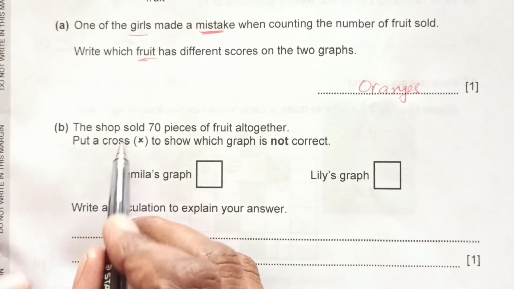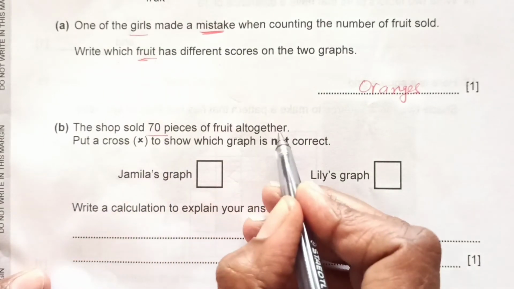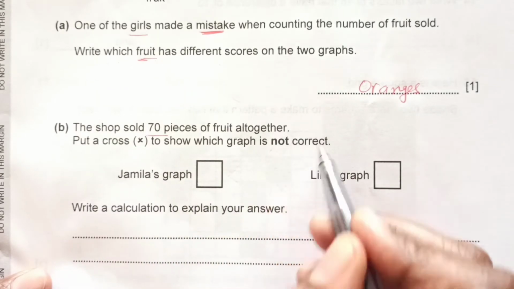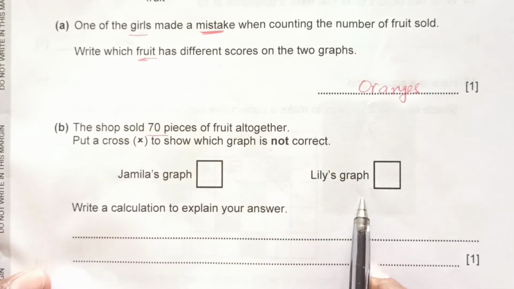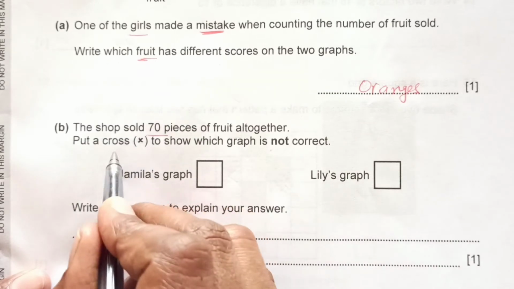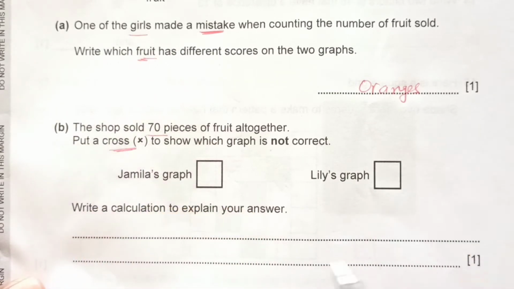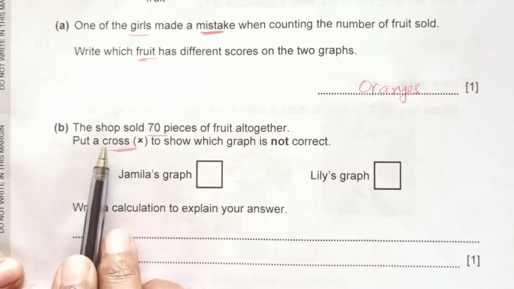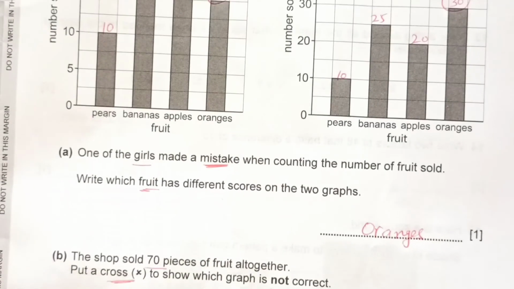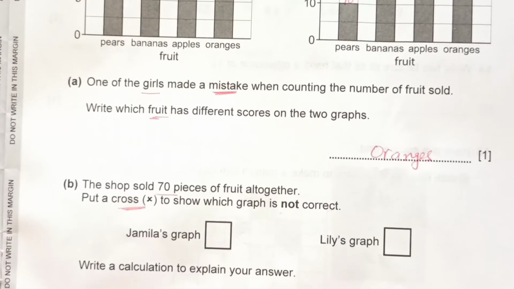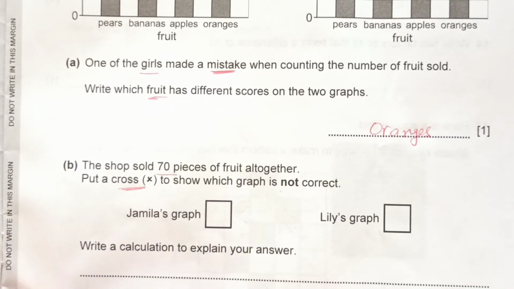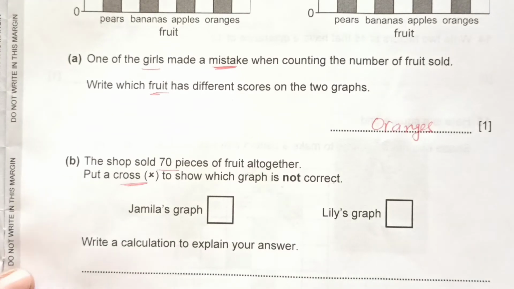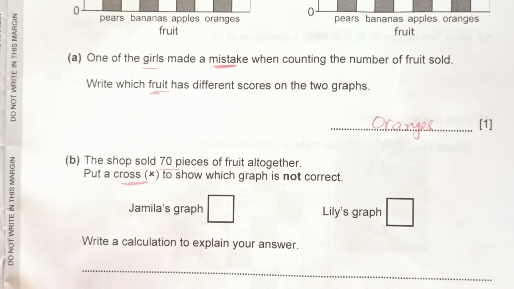The shop sold 70 pieces of fruit altogether. Put a cross to show which graph is not correct, Jamila's or Lily's. So we need to put a cross now, not a tick, a cross. As we have seen that the shop has sold 70, one of them is not correct. So let's see which one gives us the total 70.